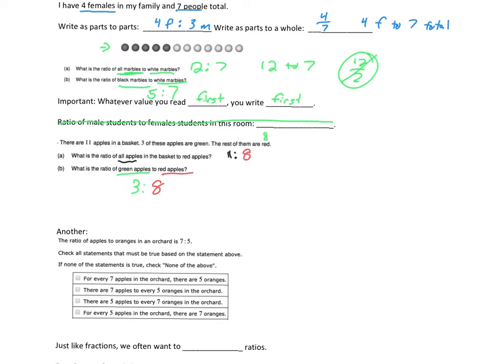Check out my technology there, using colors correctly. Okay, let's look at another example. Ratio of apples to oranges in an orchard is 7 to 5. Sometimes it's easier to write off to the side so you can see this. 7 apples, 5 oranges. Okay. Check all the statements that must be true in the statement above.